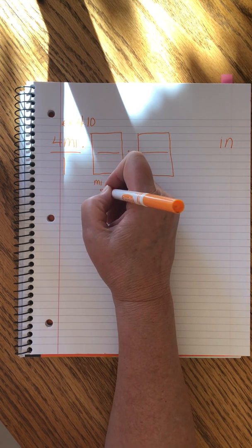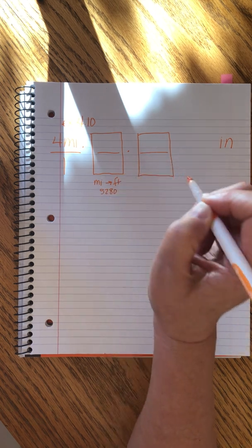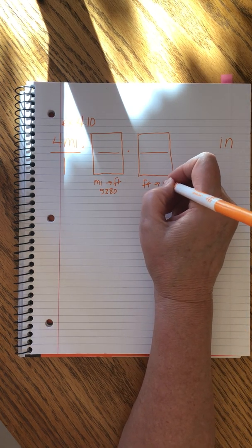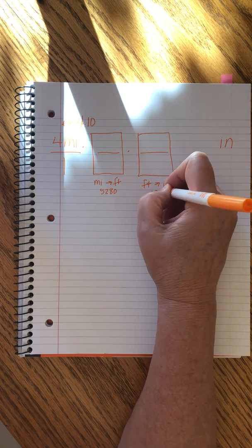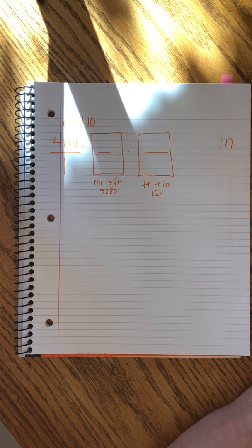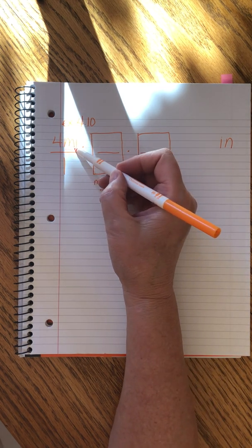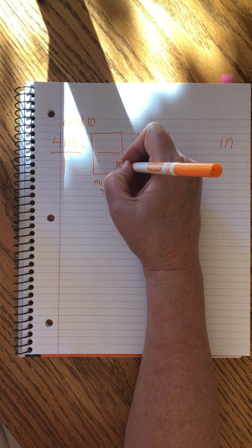I do know how to go from miles to feet. And I'm going to write down that number. That's 5280, right? That's the big number there. And then I'm going to need to go from feet to inches. Oh, and I know that. That's 12, right? That's the number of inches in a foot. Okay. So now I'm ready to start filling in my multipliers.